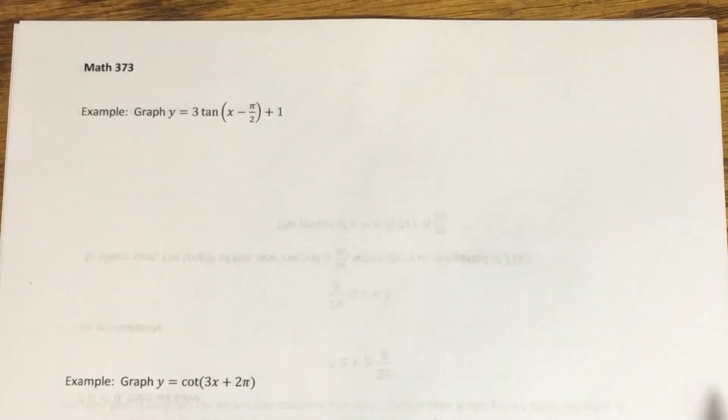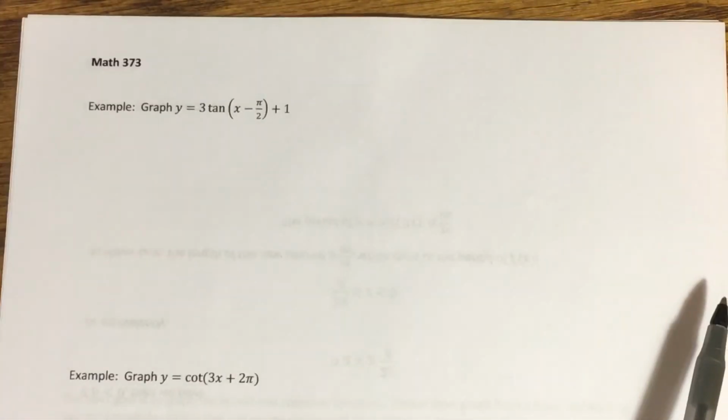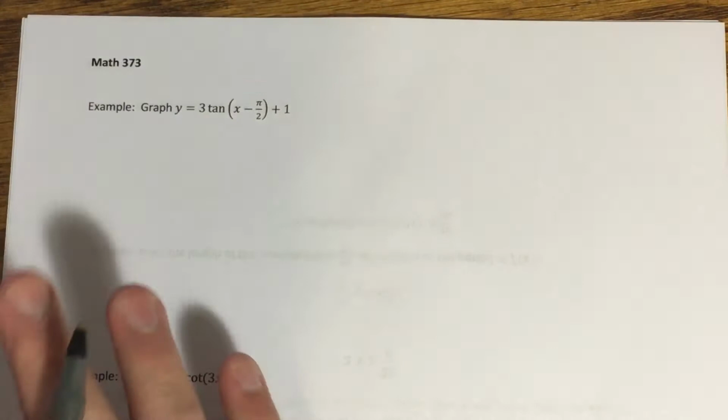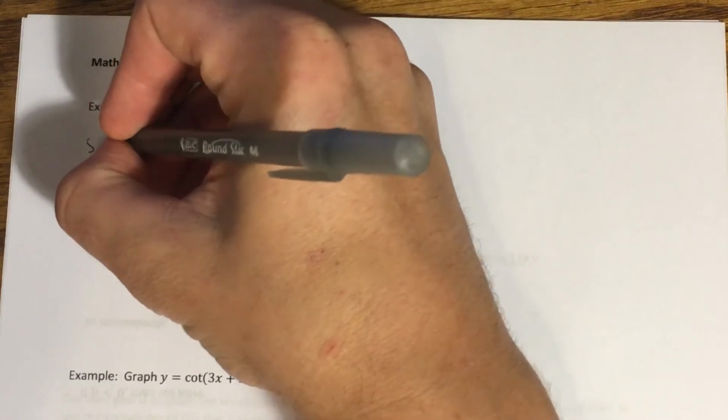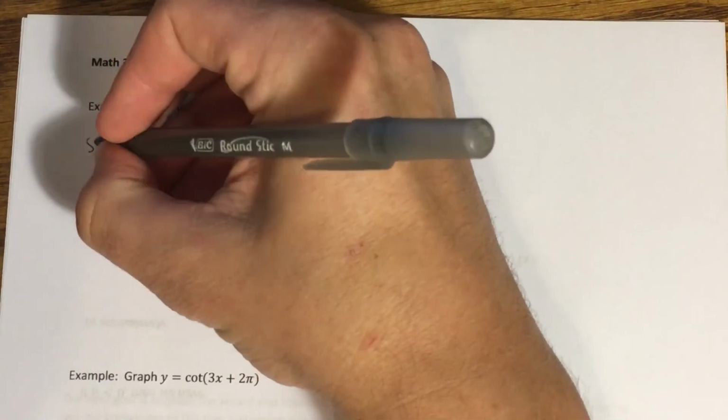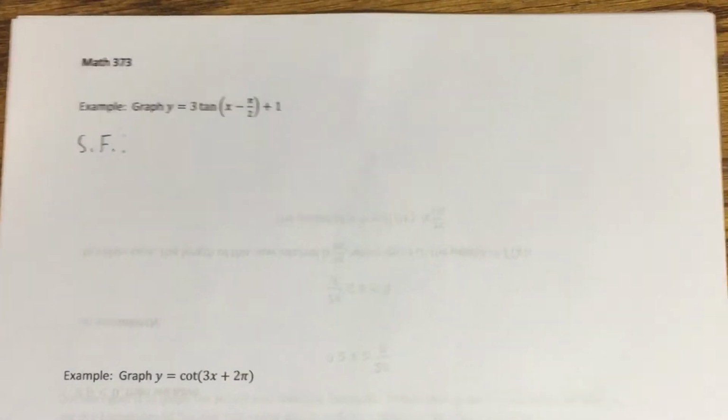Okay, so we're going to start looking at some examples of graphing the tangent and cotangent functions. And again, we're going to do this in a very similar way to how we graph the sinusoidal functions, at least at the beginning. So we're going to catalog some information based on what's appearing here. Remember, we don't have amplitude for tangent and cotangent, so instead of calling it amplitude, I'm going to call it stretch factor, SF. That's not San Francisco, that is stretch factor.